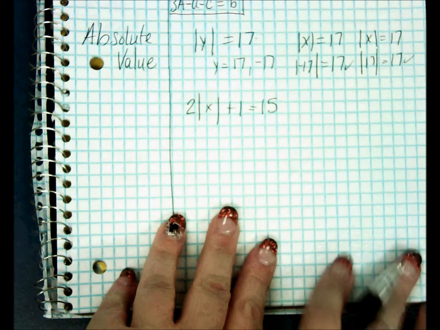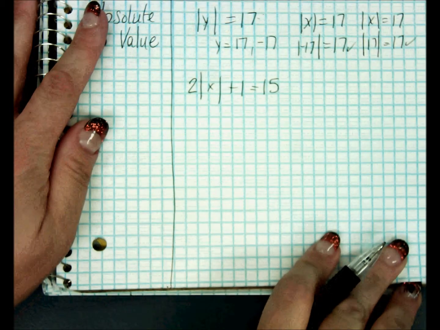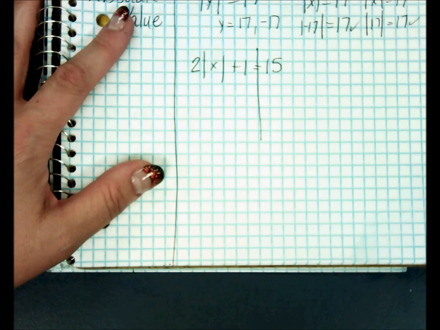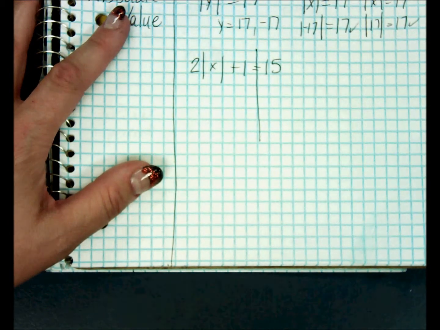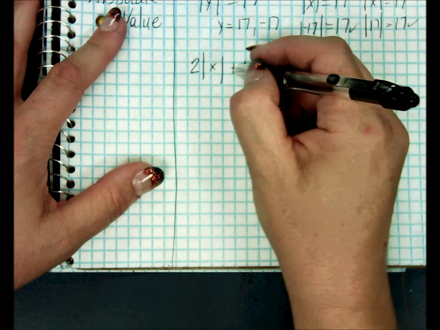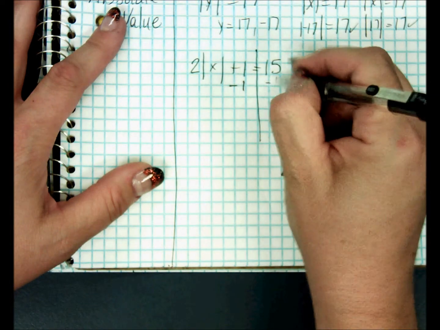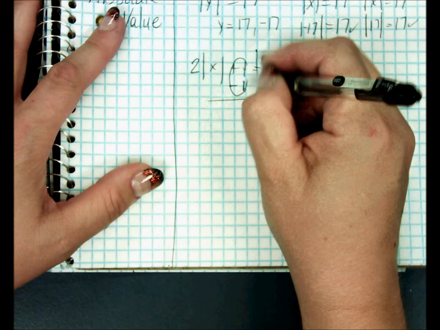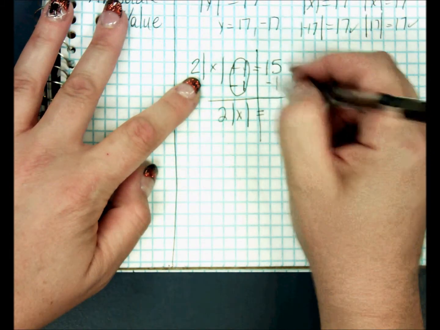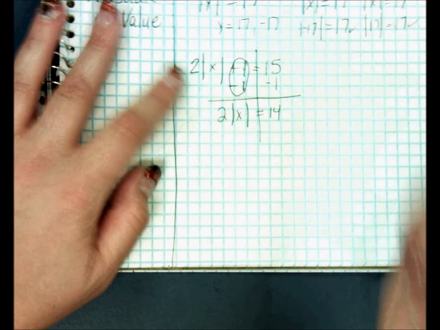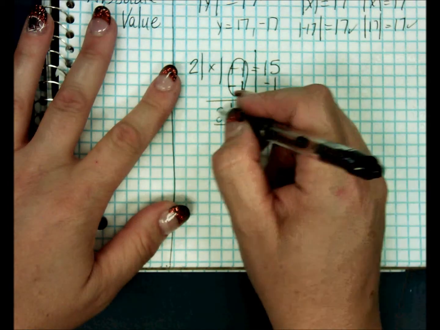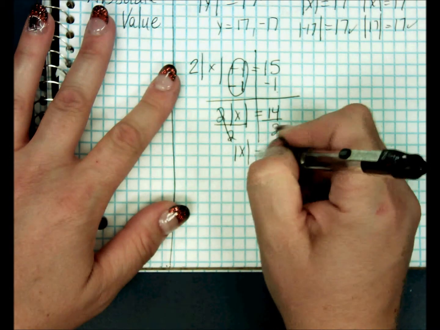Now let's go to a little bit more difficult problem, this one has a lot more things to look at before we get to that point. We want to treat it just like an x and solve for x. Don't worry about the absolute values, just think of that x as x. So we want to get rid of this 1. It's adding 1, so we subtract 1. 1 minus 1 gives me 0, and I'm left with 2 times the absolute value of x. 15 minus 1 is 14. Now I want to get that x alone, so I'm going to divide both sides by that 2, opposite operations. Absolute value of x equals 7.